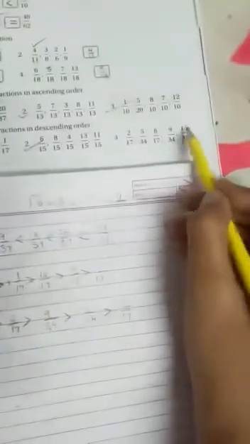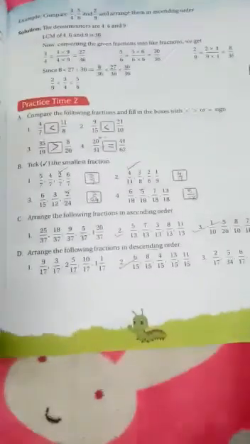Third one, you can see all are unlike fractions. So in this what we have to do, first we have to write 15 upon 34, then 6 upon 17, then 9 upon 34, and then 5 upon 34, and then 2 upon 17. These are all arranged in descending order. Okay, this way you have to do.